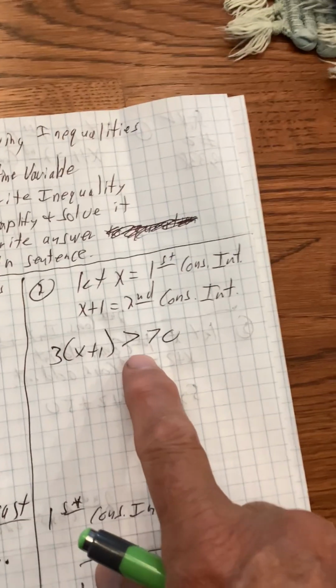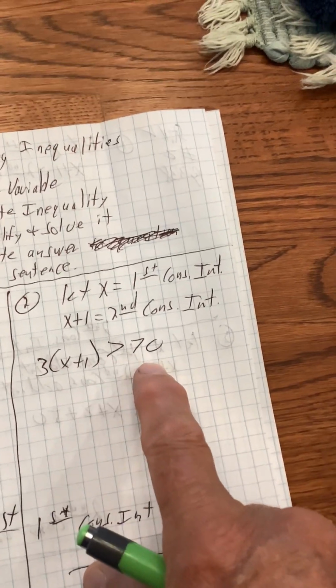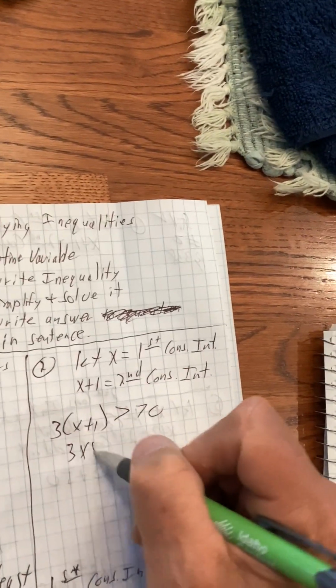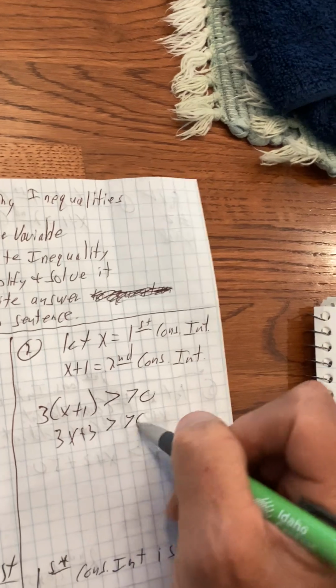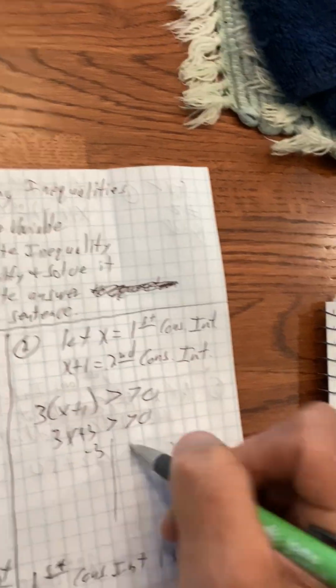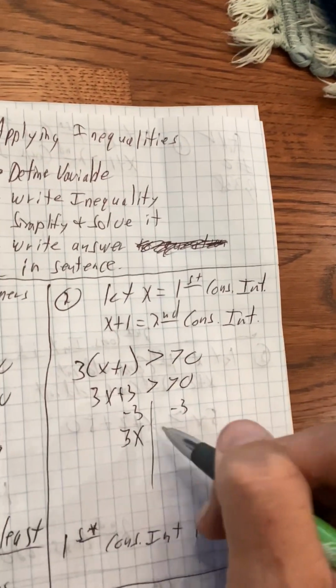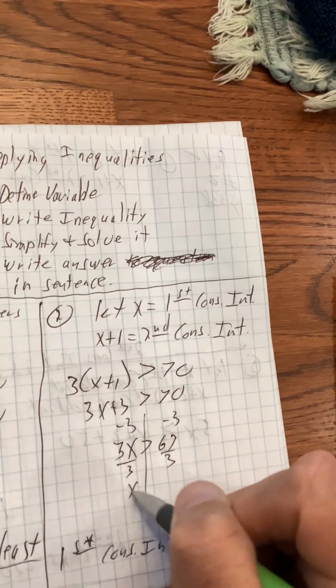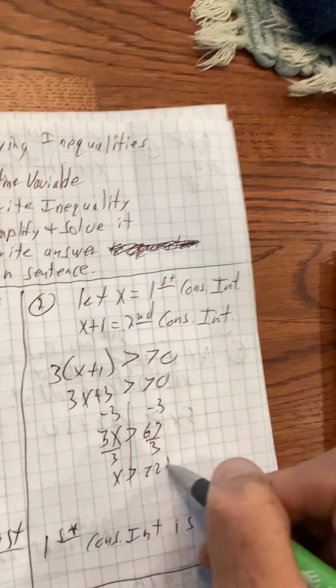So simplify or distribute and subtract 3 from both sides. Divide both sides by 3. That's 22 and a third.